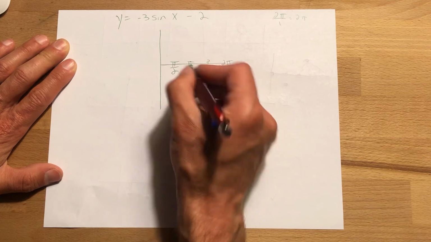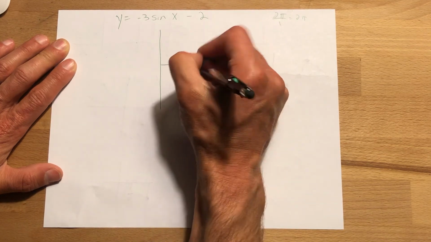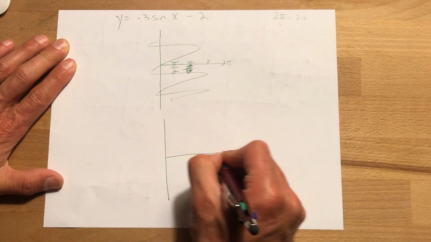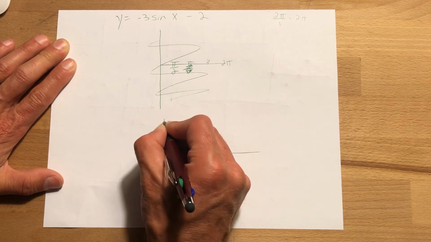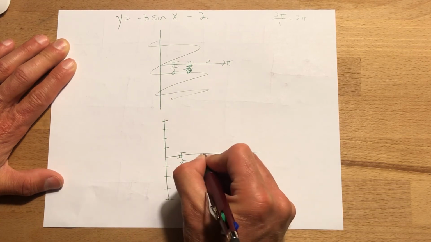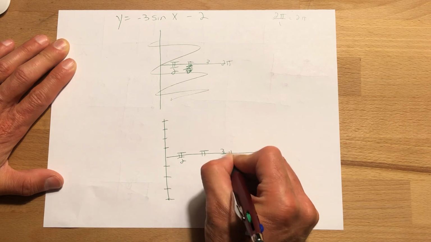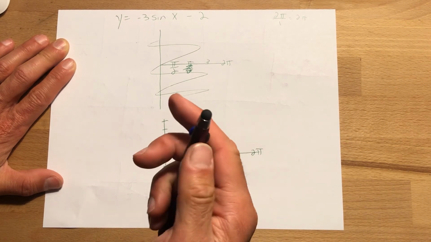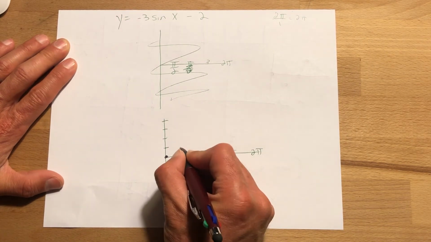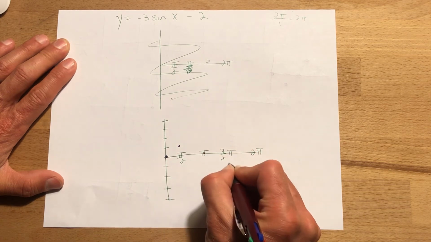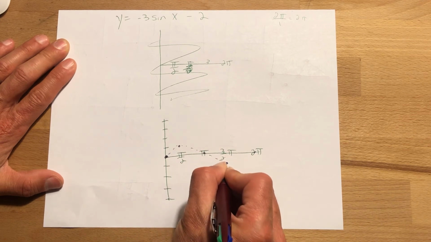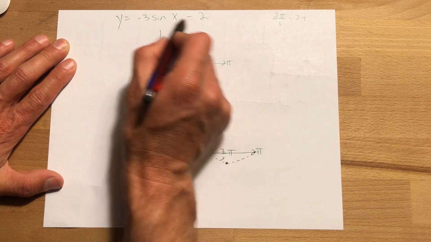This looks horrible. Let me do a better one. Pi over 2, pi, 3/2 pi, 2 pi. I'm just going to graph my normal sine graph. This is called my parent function. My parent function is going to look like this. Because I'm going to use these points now with this.